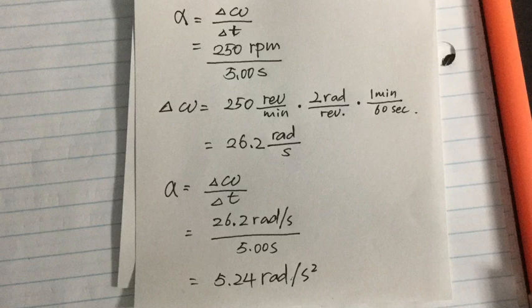Again, alpha equals omega divided by time, and we just got our omega in the correct unit in the last step. So 26.2 radians per second divided by 5 seconds. The answer is 5.24 radians per second squared. And that's essentially the final answer of this question because we have the correct unit and the correct number.